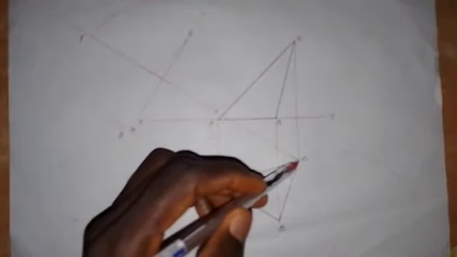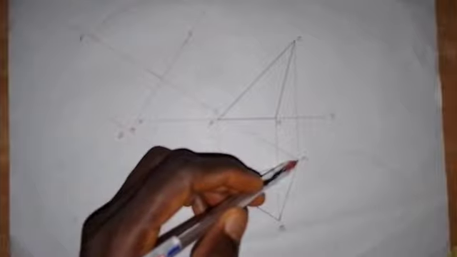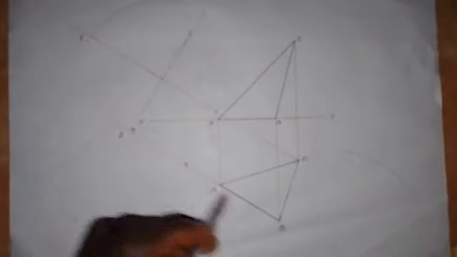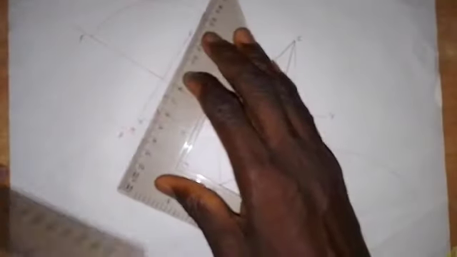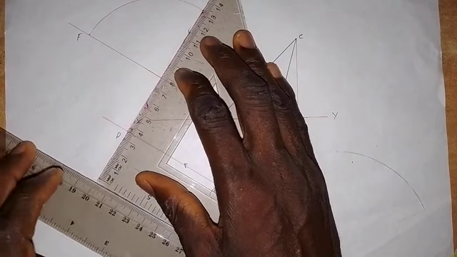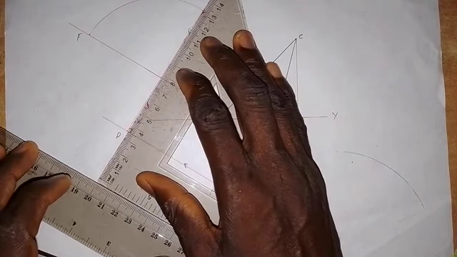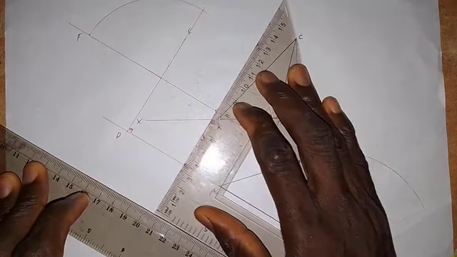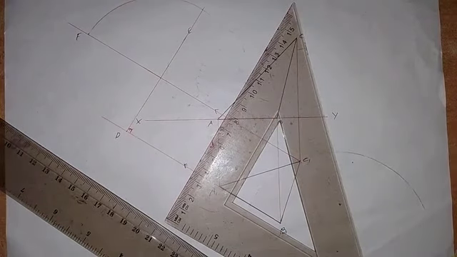So what I need to do now is draw a line through this point C, and that line must be at a right angle to this line AB. So with my set square at this point, setting along this line like this, I will shift it, bring it to... so I need to remove my t-square.